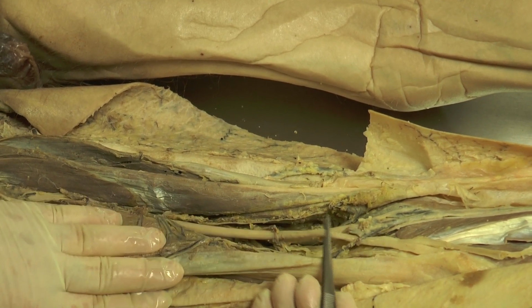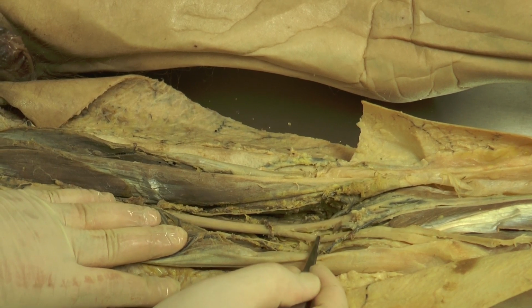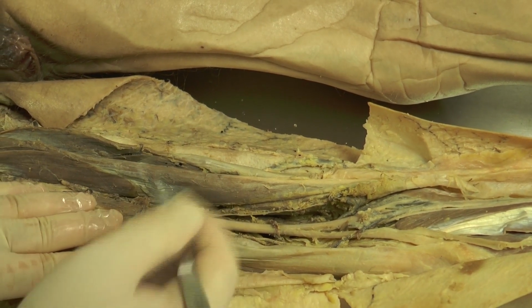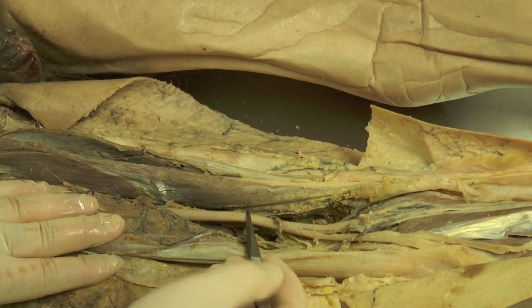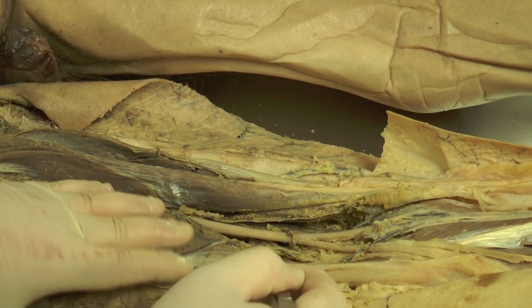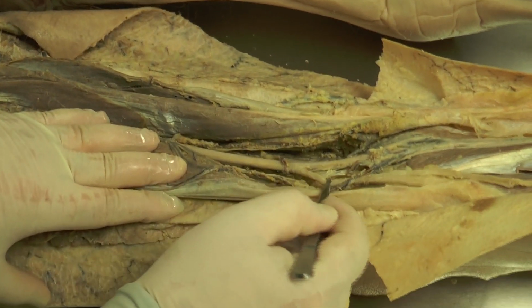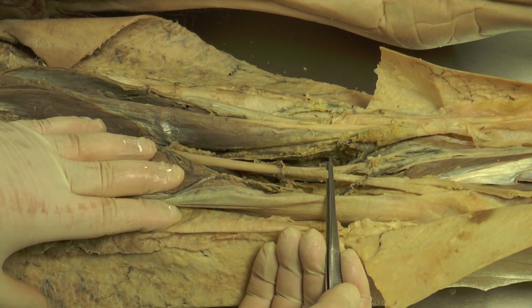And common peroneal gives off a motor branch to the short head of the biceps, by the way. Okay, so the hamstrings primarily are innervated by the sciatic nerve, or the tibial branch of the sciatic nerve. However, the short head of the biceps receives a motor branch from the common peroneal nerve.